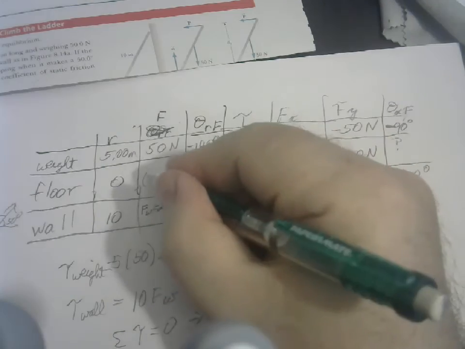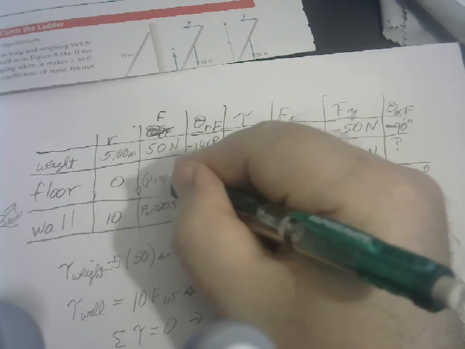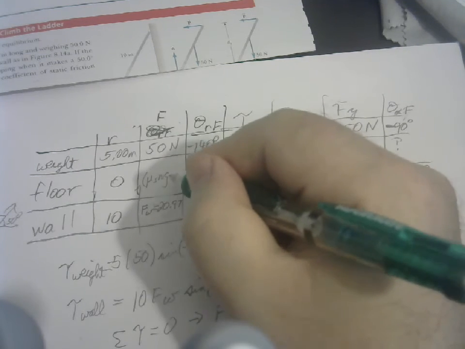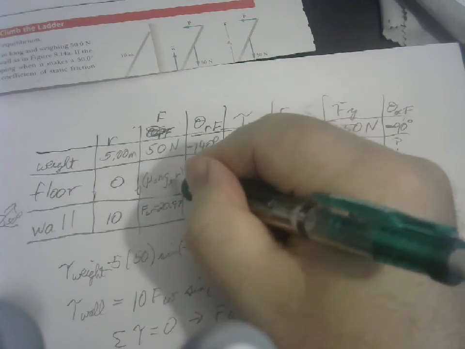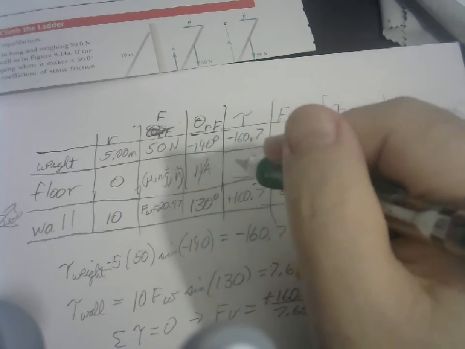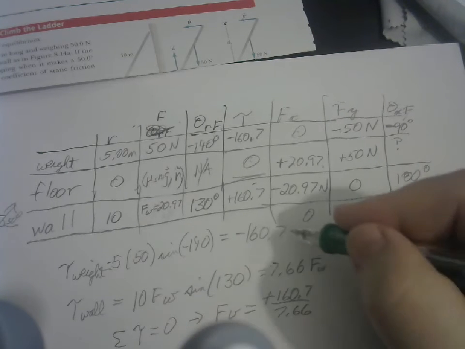So the force of the floor is going to be the frictional force, mu sub s mg, of the ladder, and then it's going to be the normal force acting up. So there's two components of the floor's force. We want to solve it because we want the coefficient of friction of the ladder.